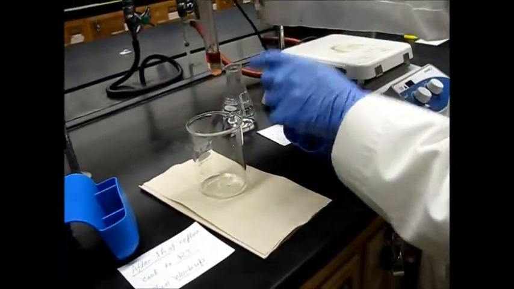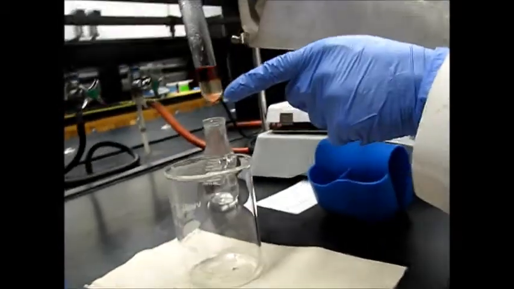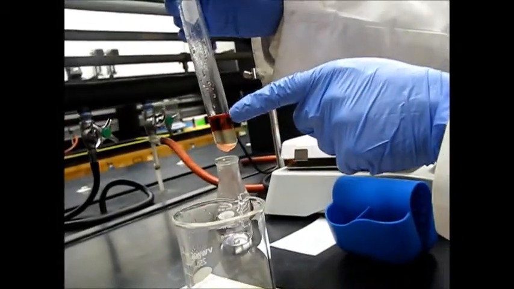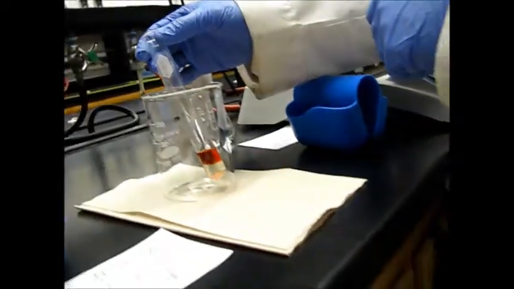So here, very nice, you can see there are 2 layers. Aqueous layer at the bottom, your product will be on the top. Then we will start workup.